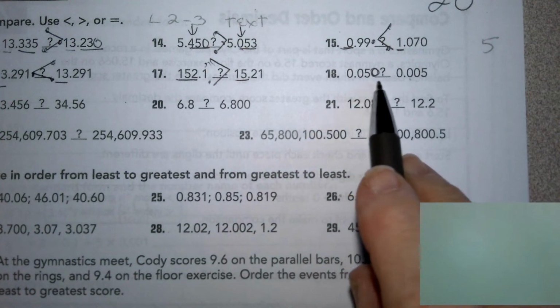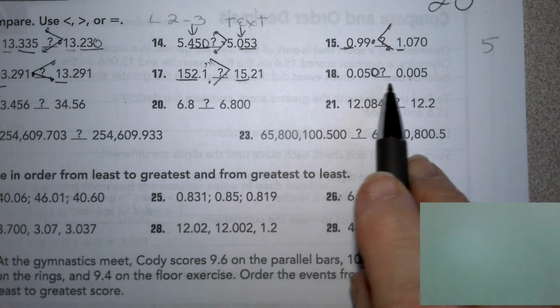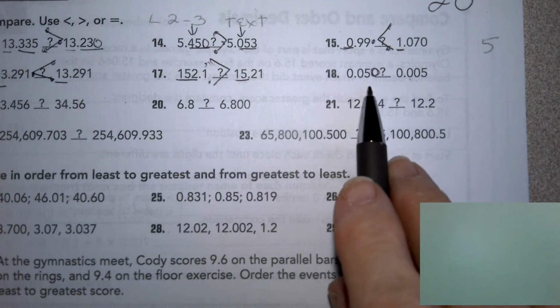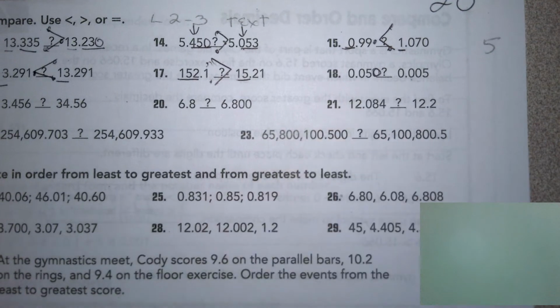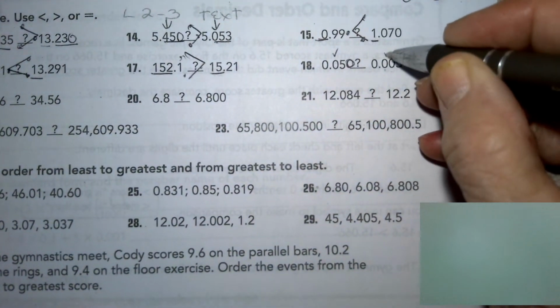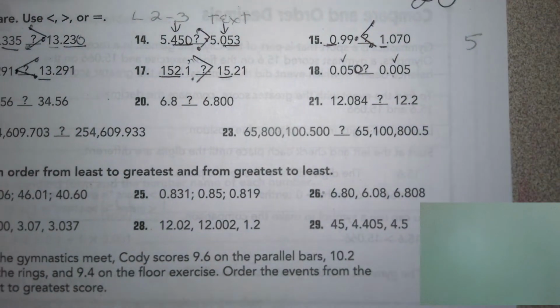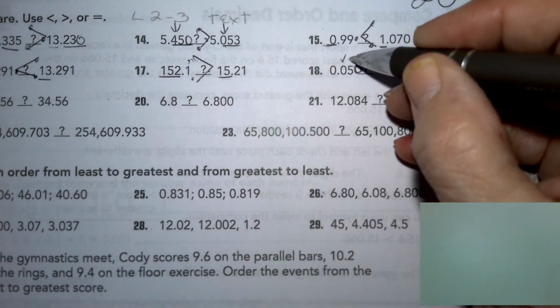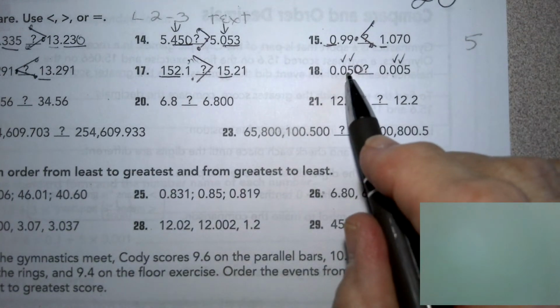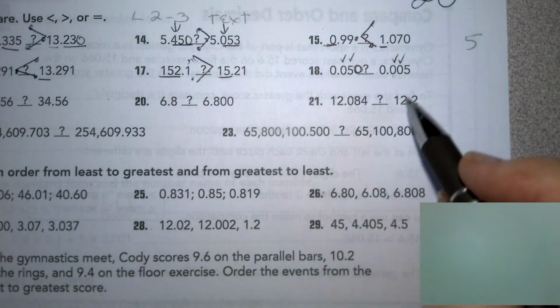So this is 50 thousandths. This is only 5. The ones who said this one was smaller are correct. And also, I could go, that's 0 at the tenths. But then when I go to the next place value, the hundredths, this has a 5, this has a 0. And 5 then is what? Bigger. Greater than this one.